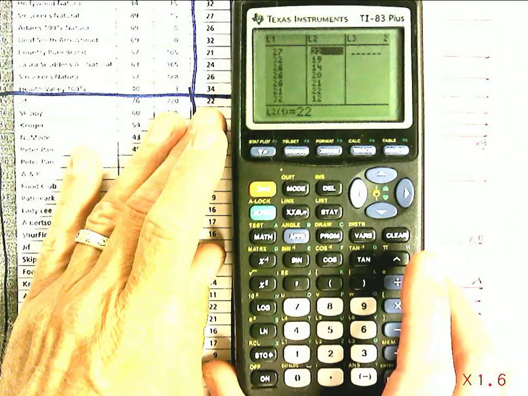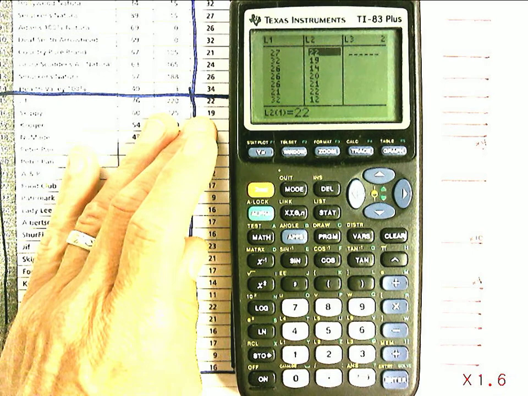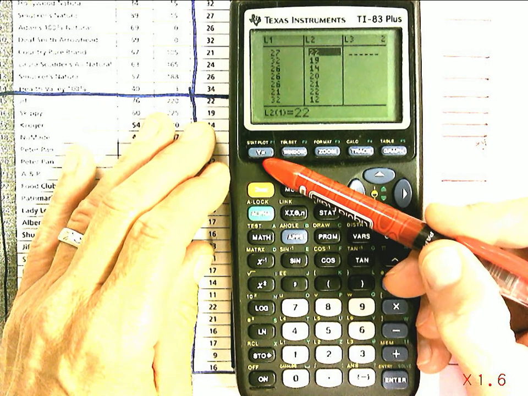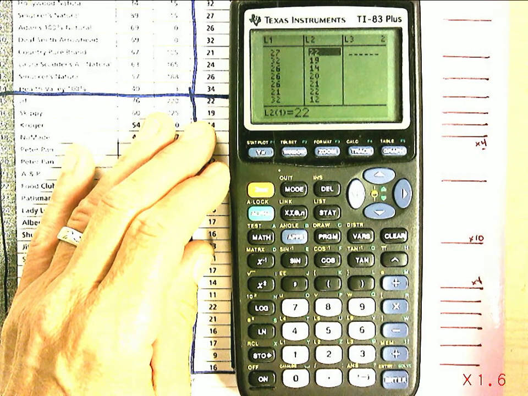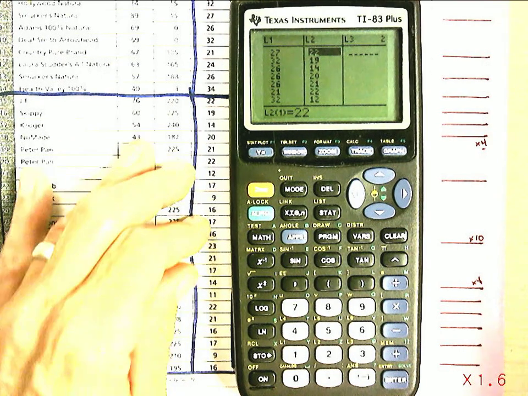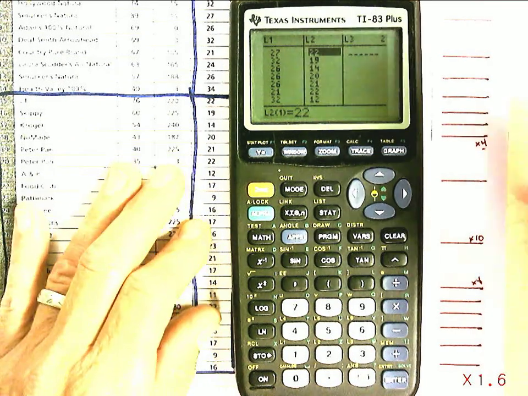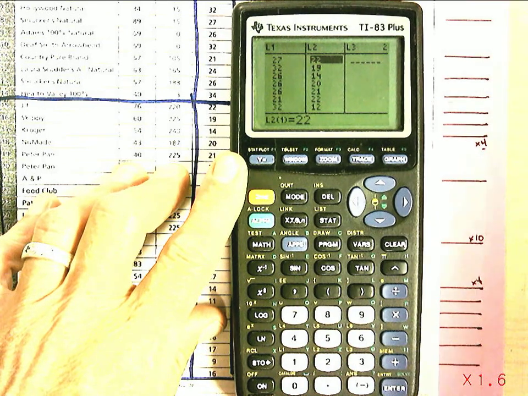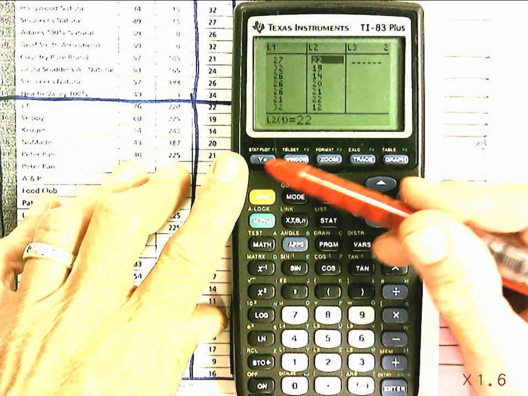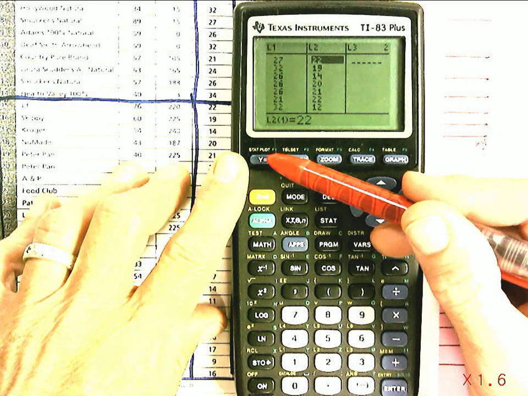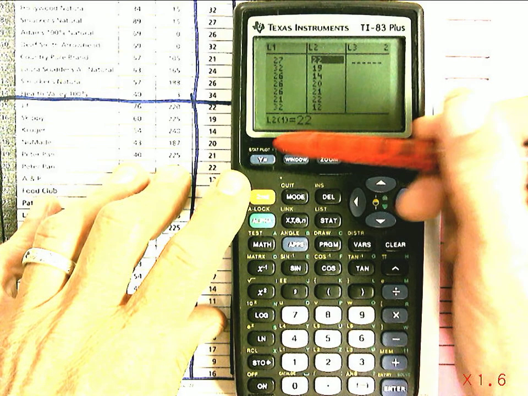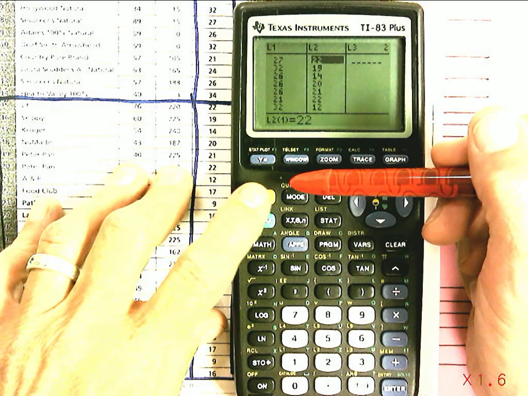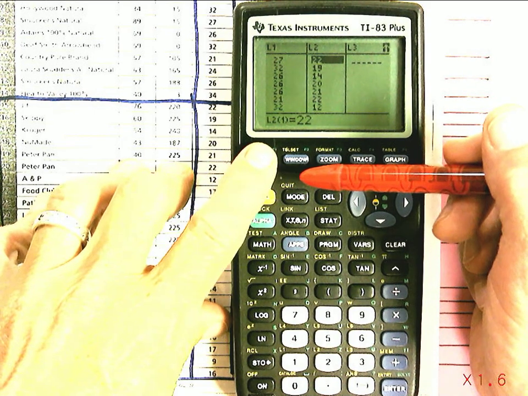Now, the next thing I'm going to do with them is turn them into what's called a box and whisker plot. And so you can see on your graphing calculator, there's this button that says Y equals. Right above the key is one that says stat plot. And so that's the actual key that we're going to use. Because it's yellow lettering, you use the yellow key to access it. So I want to push the yellow key and then the one that says Y equals.